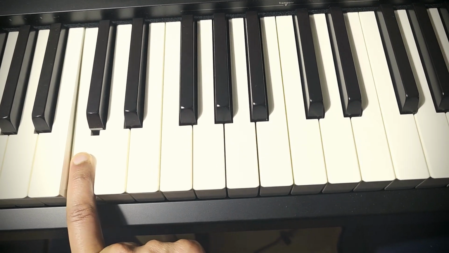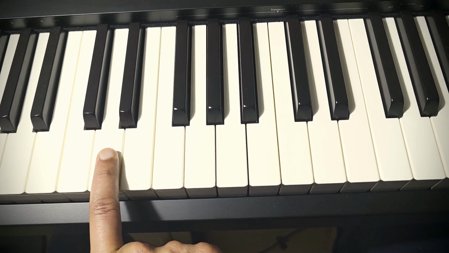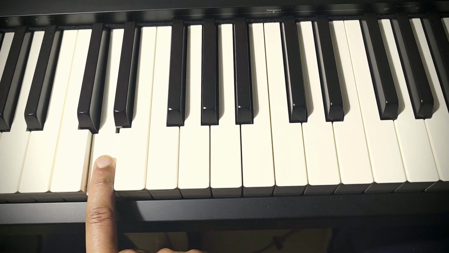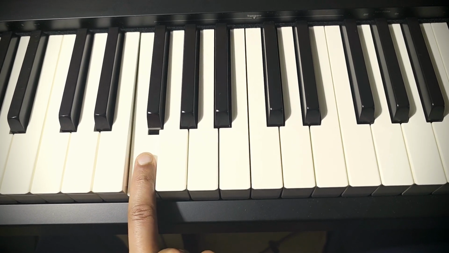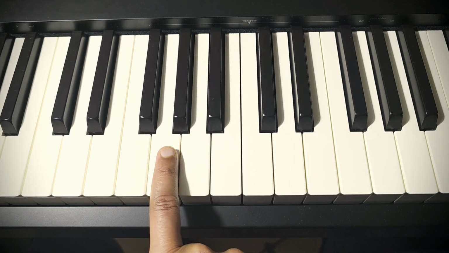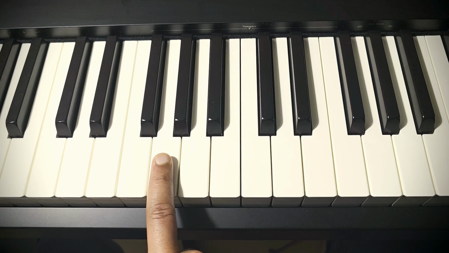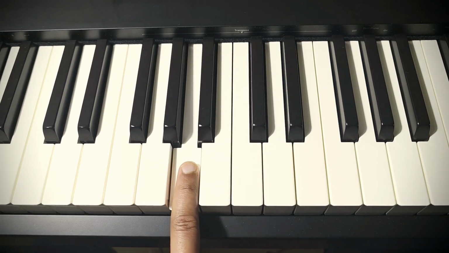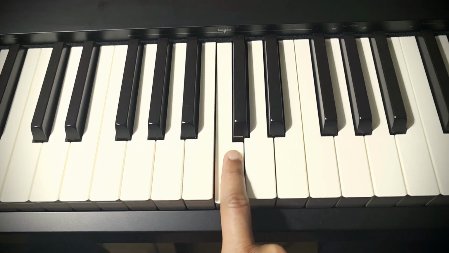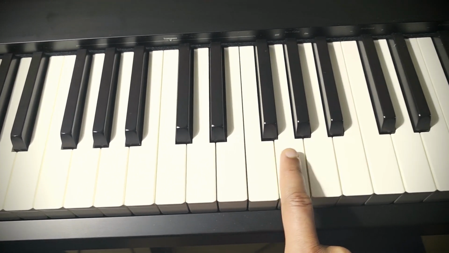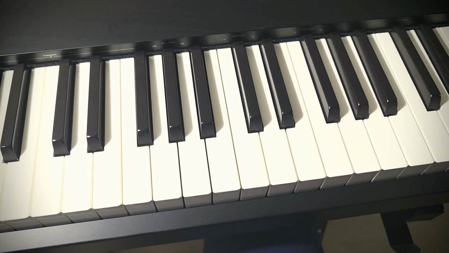So C, the next white color note is D, next white color note is E, next is F, next is G. There is no H or I or J, so it returns back to A, B, and then C, D, E, F, G, A, B, C, and it keeps going throughout the entire keyboard.